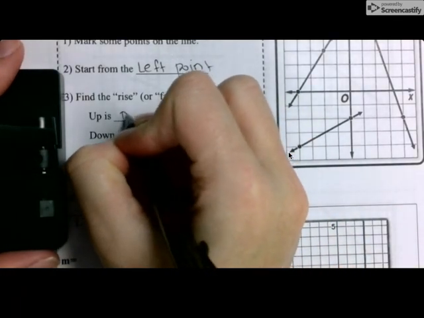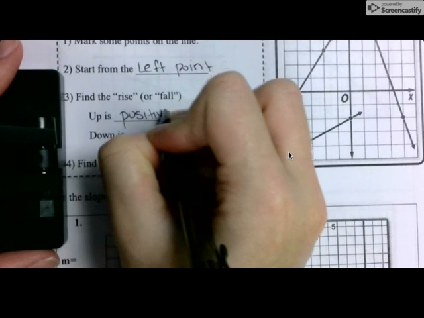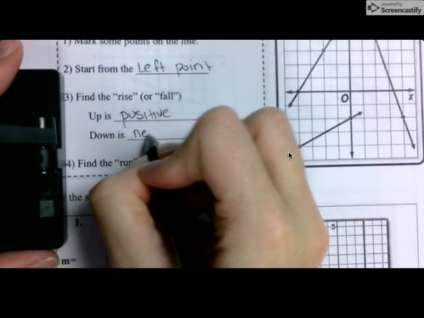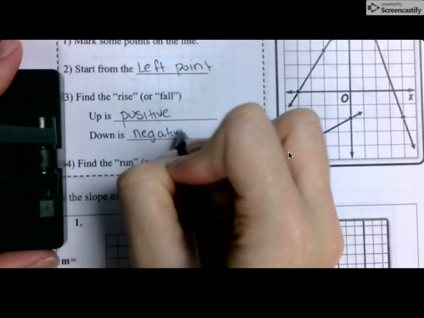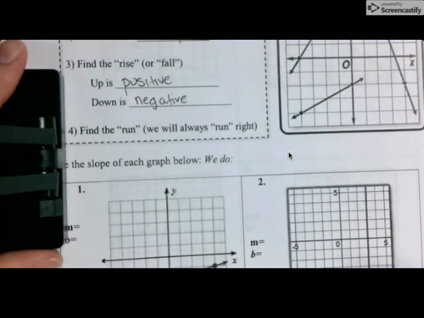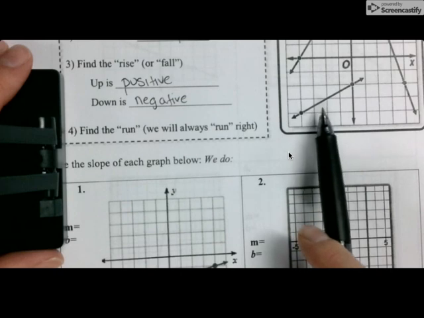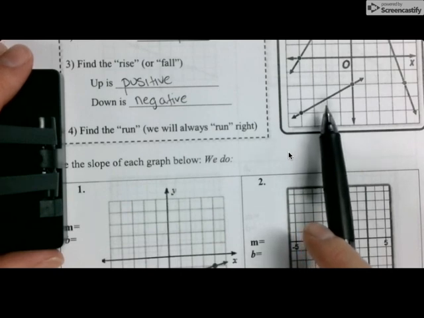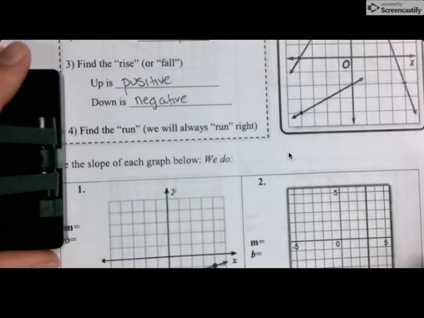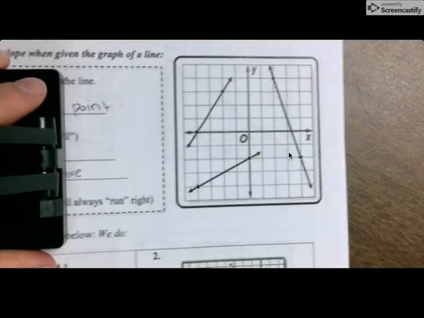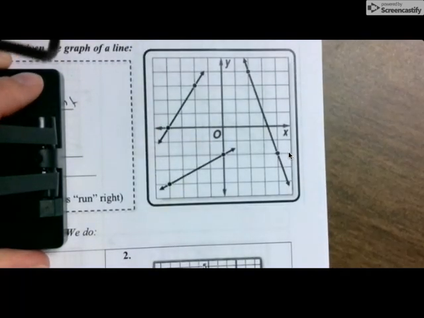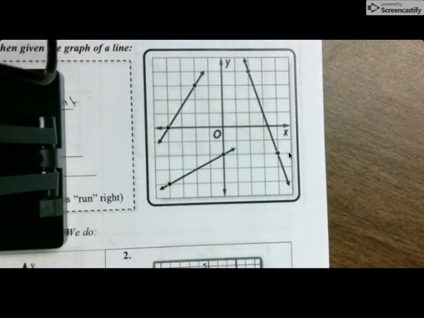So just like we talked about on the last page, on the bottom left, up is positive, down is negative. And for run, we are always trying to run right. Sometimes we can't for whatever reason when we are graphing, but if the line is already drawn and we make our points, we always want to try to run right. It just makes it easier. Keeps it consistent.